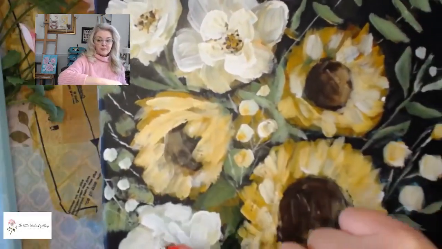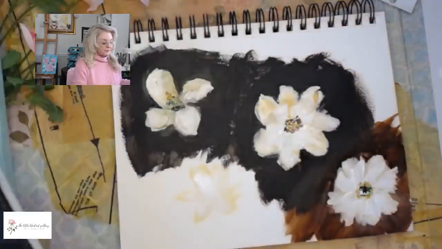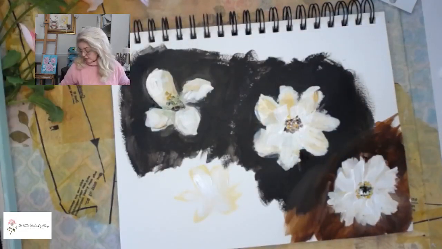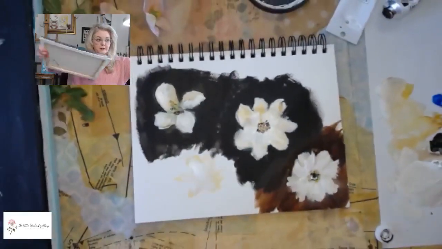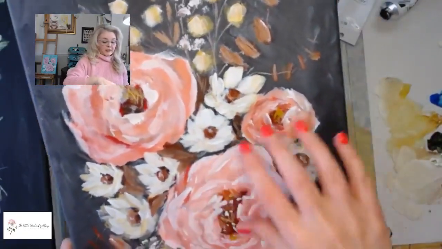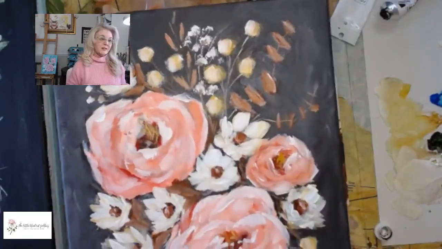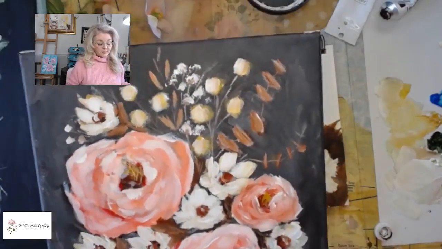So things like this and this would be added to a painting where, let me move this up, where you've got bigger flowers like these. This is more like filler, but they still need to have some depth.